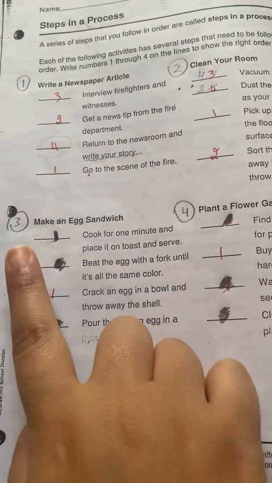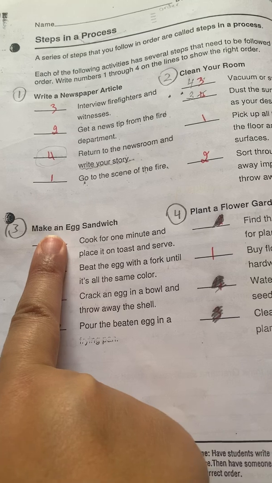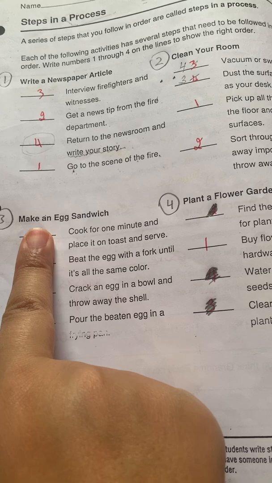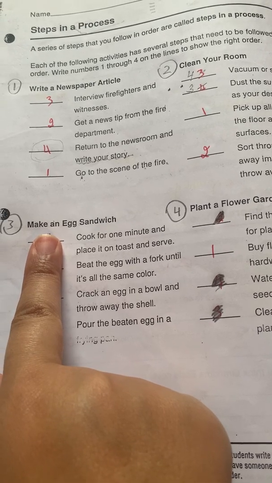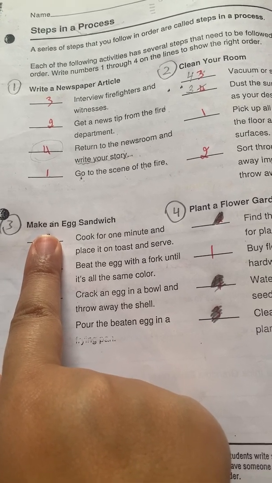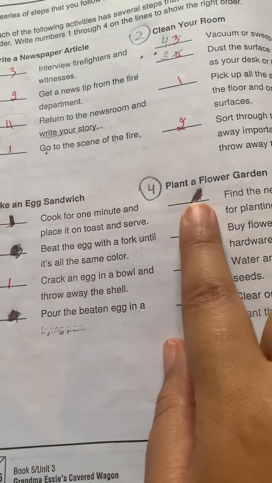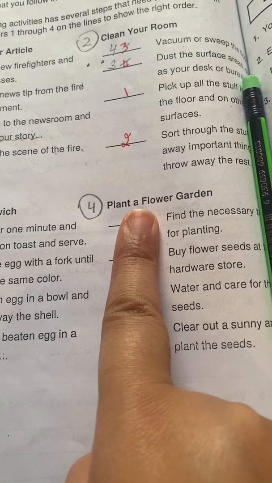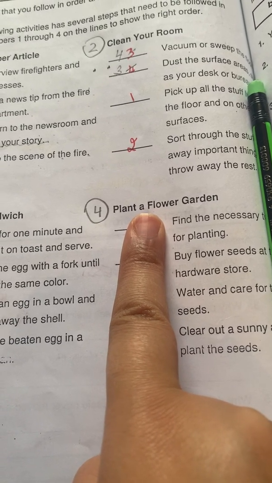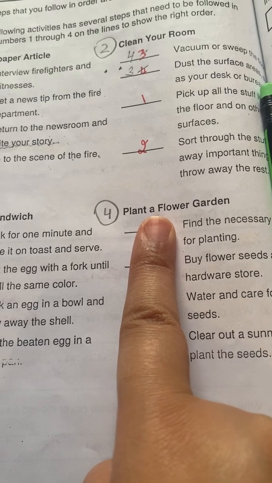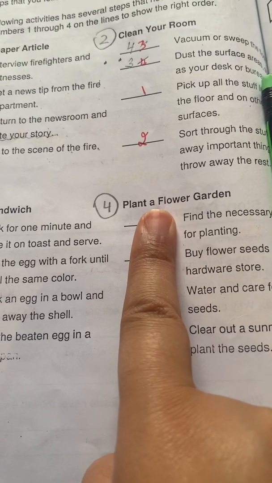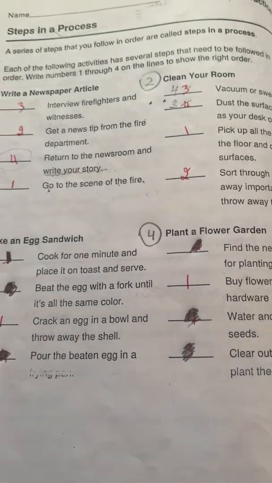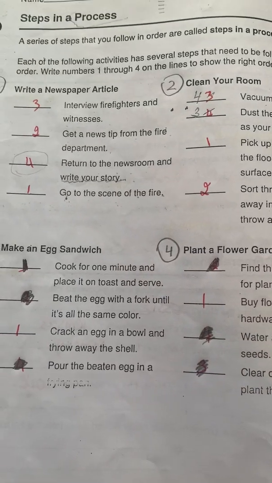Number 3 and 4: how to make an egg sandwich. Of course, you will read all the steps, and you will tell us in which order you make your egg sandwich. Number 4, plant a flower garden. How do you plant a flower garden? Okay, these answers, I'm going to picture this for you and attach it on iSchool. Please write your answers. You can write them on paper and send it back to me on iSchool. Thank you.